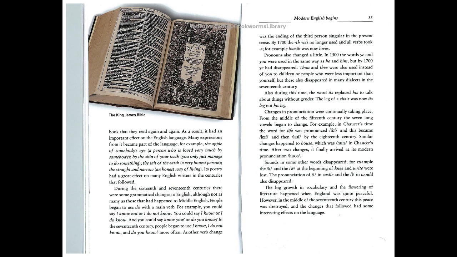Many expressions from it became part of the language. For example, the apple of somebody's eye, a person who is loved very much by somebody. By the skin of your teeth, you only just managed to do something. The salt of the earth, a very honest person. The straight and narrow, an honest way of living. Its poetry had a great effect on many English writers in the centuries that followed.